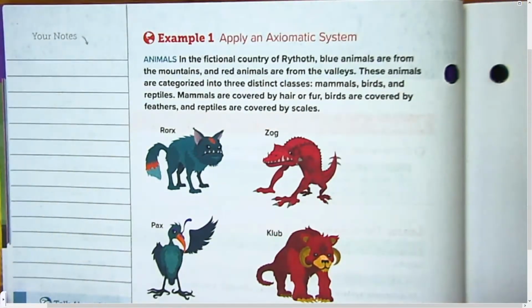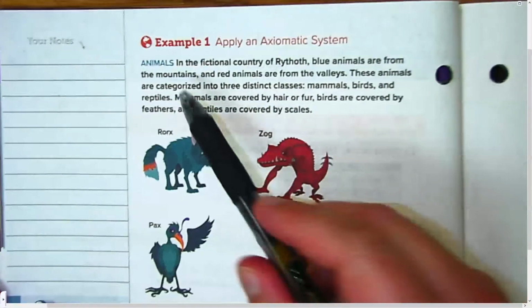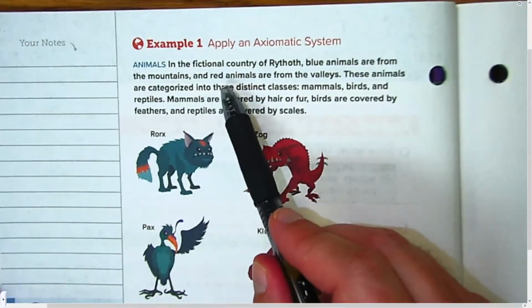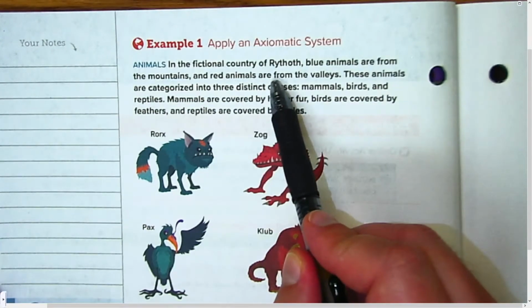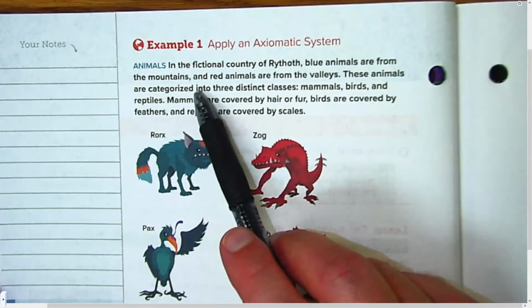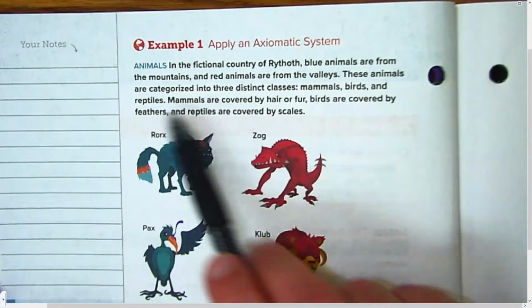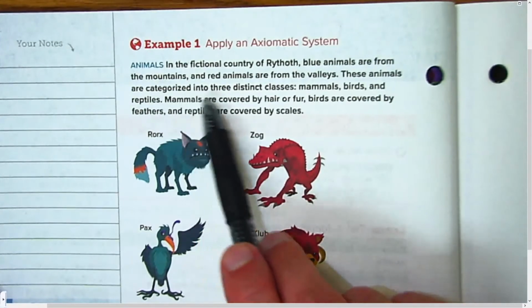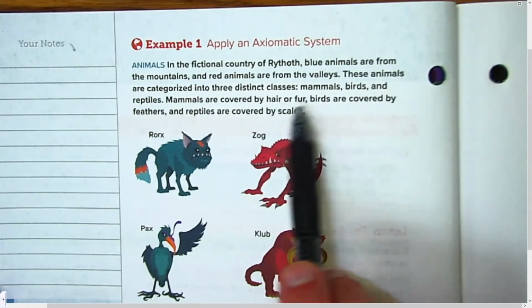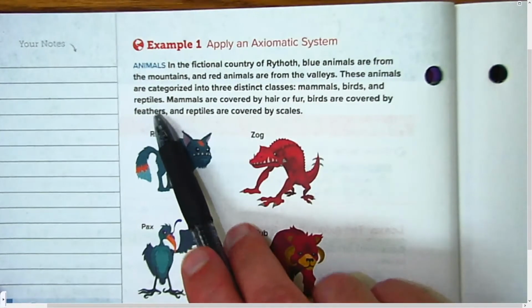Example 1. Apply an axiomatic system. Animals in the fictional country of Rythoth, blue animals are from the mountains and red animals are from the valleys. These animals are categorized into 3 distinct classes: mammals, birds, and reptiles.